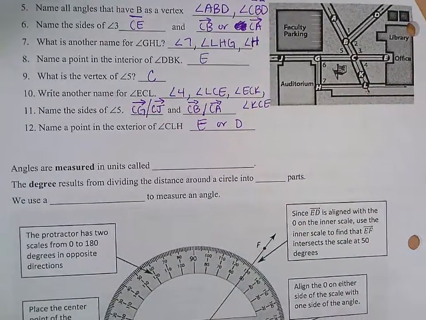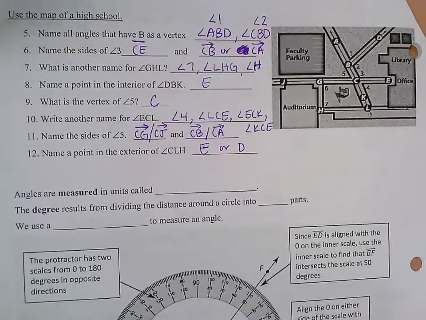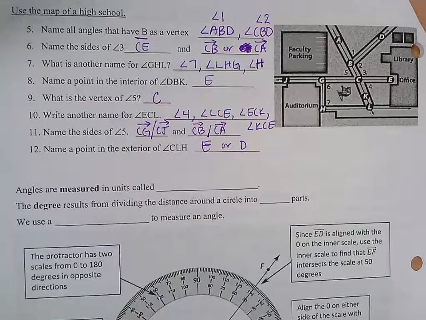Okay, so even in those questions, it's naming angles. It's being able, if you're given the name of an angle, to determine what angle they're talking about. And there's a lot of vocabulary in there as well. Sides, vertex, interior, exterior. Any questions on 5 through 12?